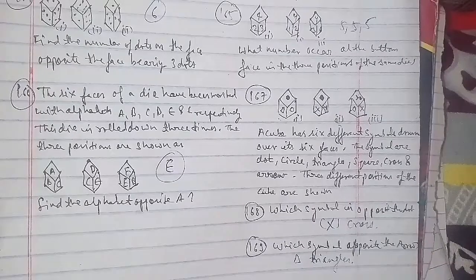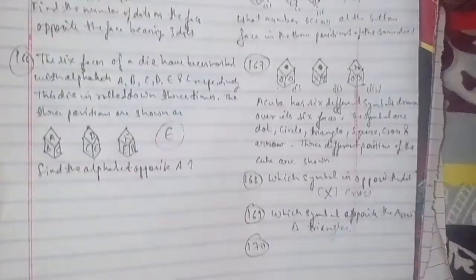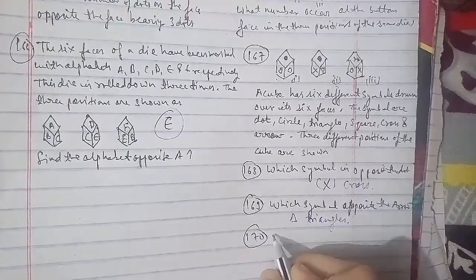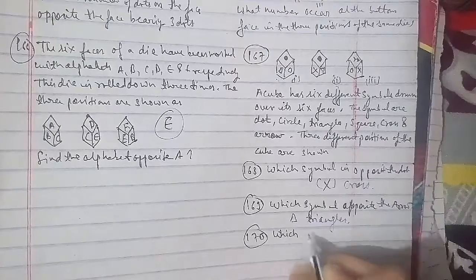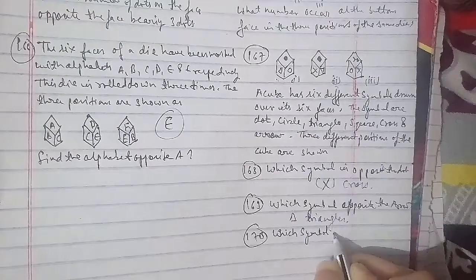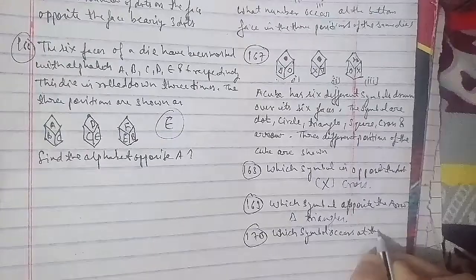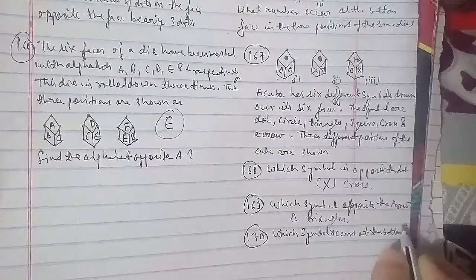Now we'll talk about another question, the 170th question of the session. The question is, which symbol occurs at the bottom of figure 2?